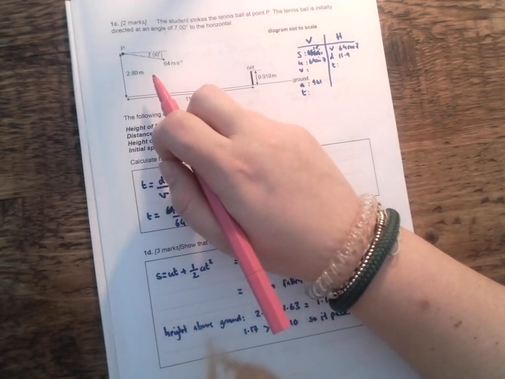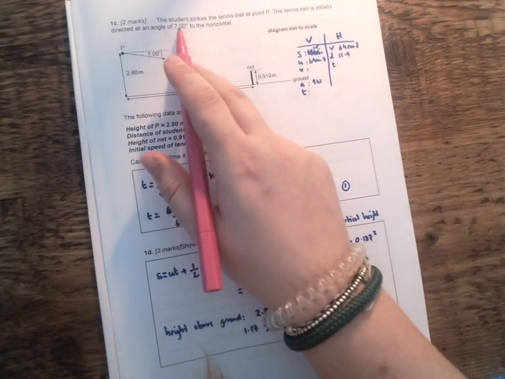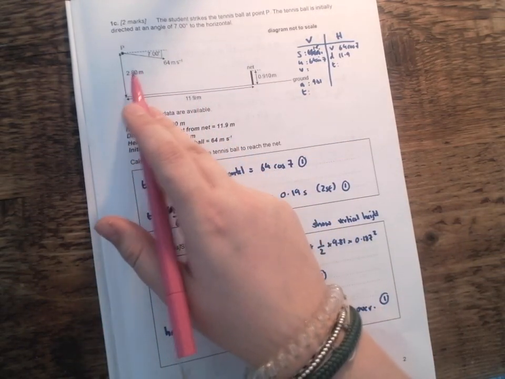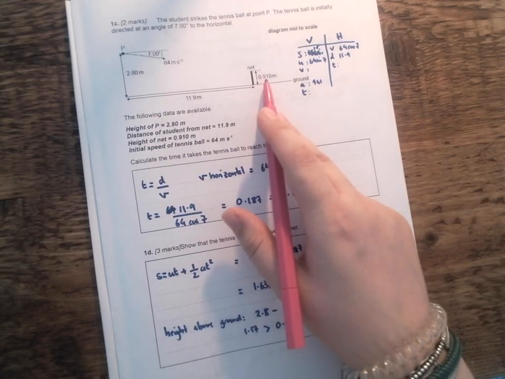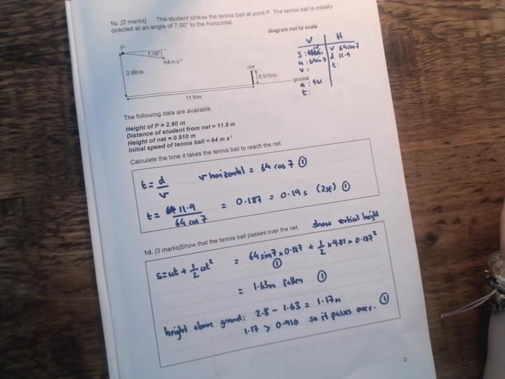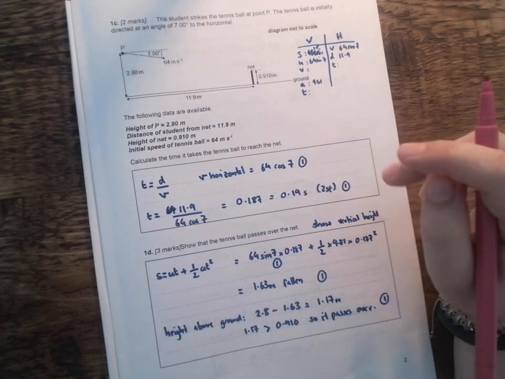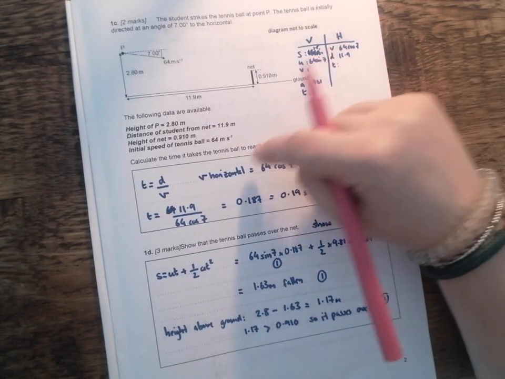It should also be noted that in this question, we started also using three significant figures, so 2.80, 11.9, 0.910. So my answers at this point really probably should be to three significant figures. Okay, so the first one was then calculate the time it takes to reach the net.